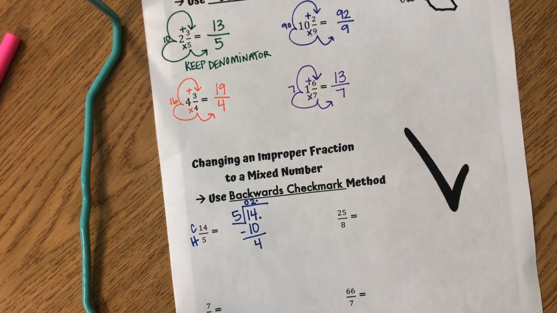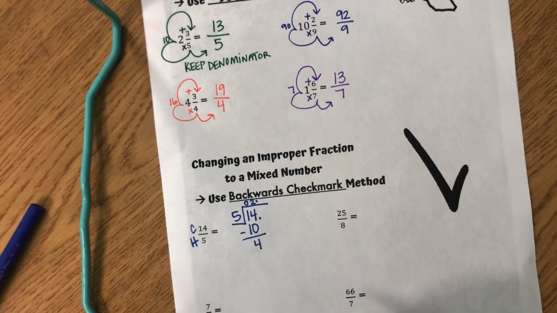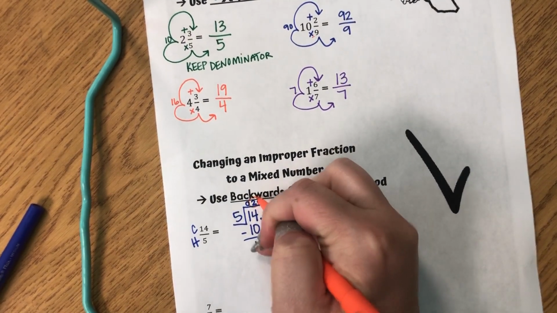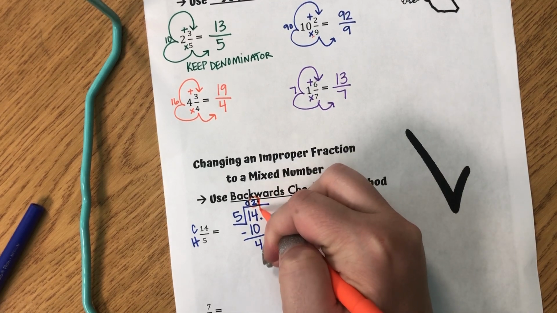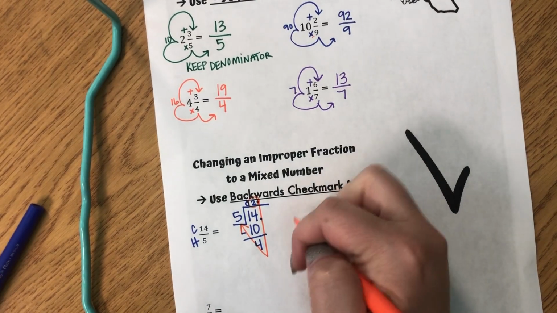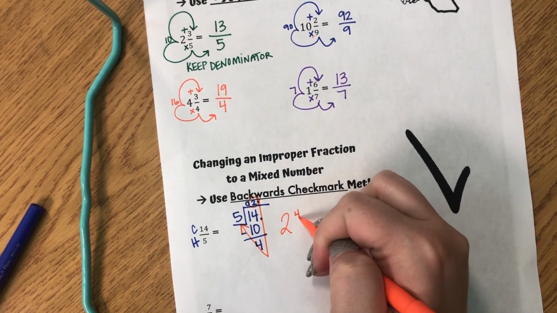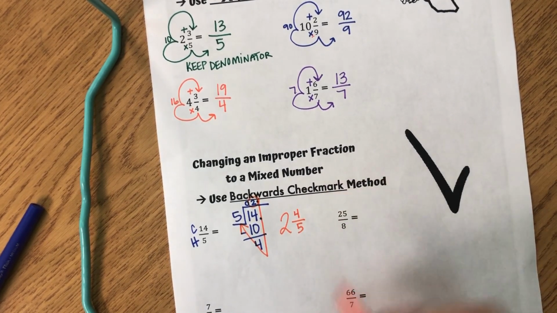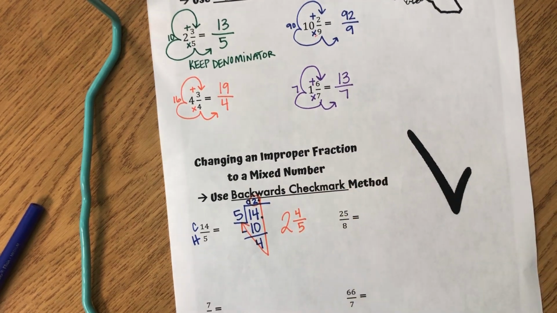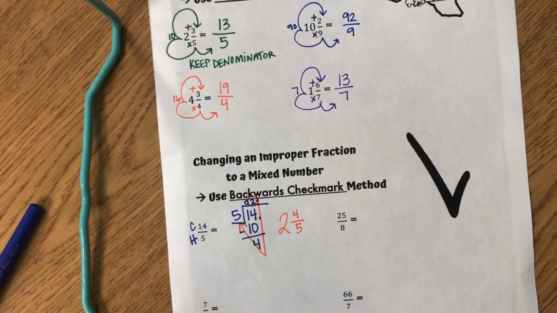So now that we've hit our decimal, we're gonna use our backwards check mark. The backwards check mark is how you find your mixed number. We're gonna take our 2, which is our whole number, and we're gonna drop down and up to make that backwards check mark, okay? So 2 is the whole number, and we had a remainder of 4 out of 5. So 2 4/5. And that is our answer for the first one. That's how you can take an improper fraction and turn it back into a mixed number.